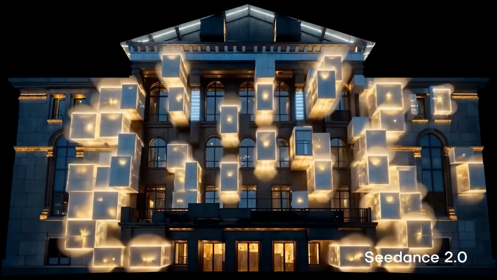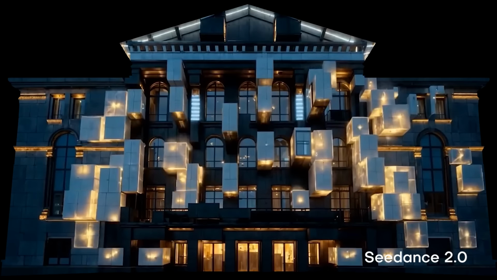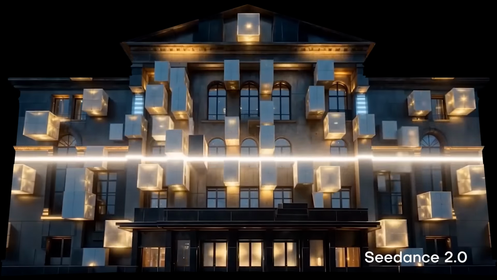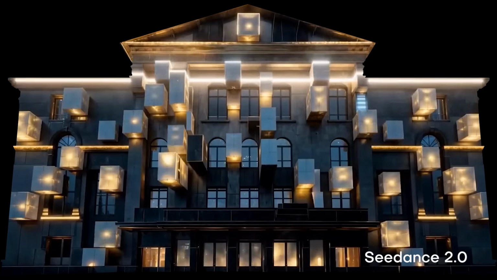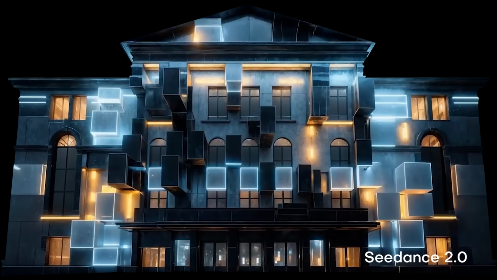The only version I truly like is Seedance. I hadn't used this AI in my mapping projects before. I mean, versions 1.0 and 1.5, but now I definitely will.